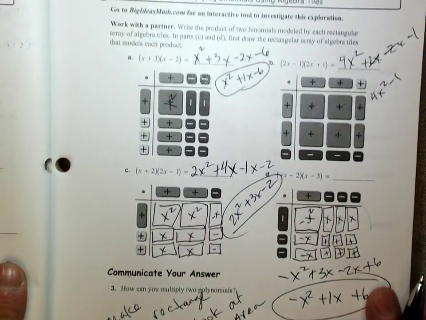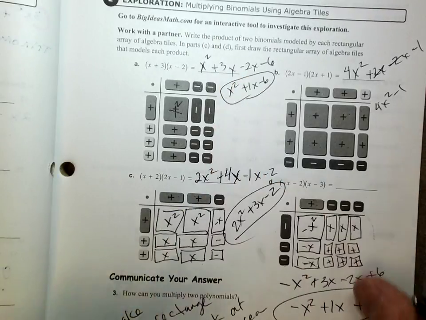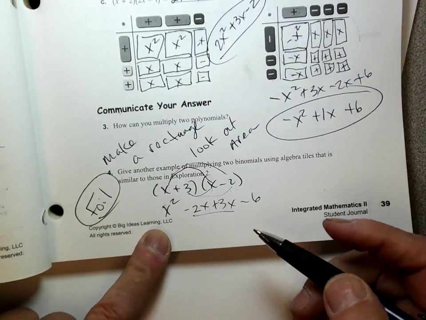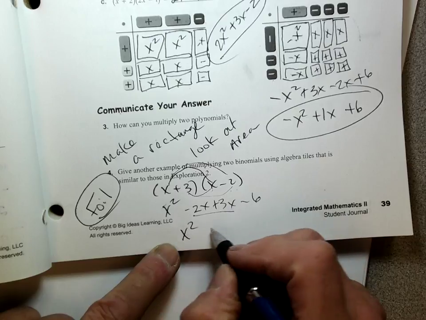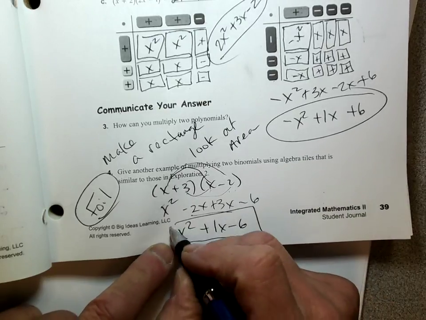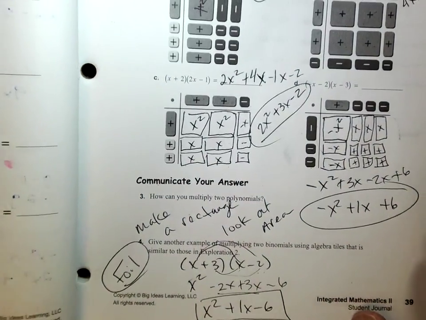Slide it up. Wow, it looks identical to this, doesn't it? Because it is. It's the same thing, but it's a lot easier. So let's tidy it up. These two can be combined because they're both x terms. How about x squared plus 1x minus 6? Now, before we turn the page, I'm going to say this a couple of times.